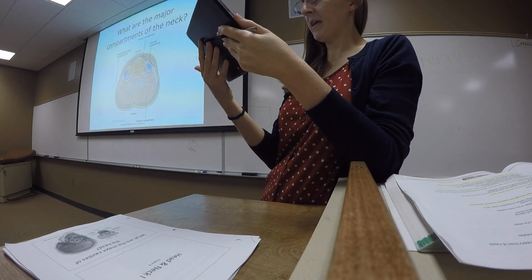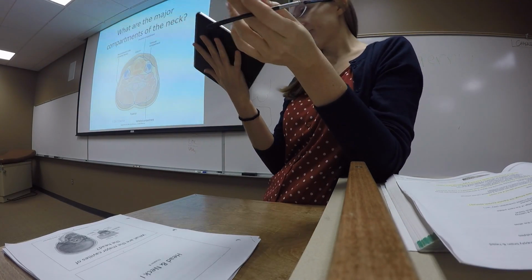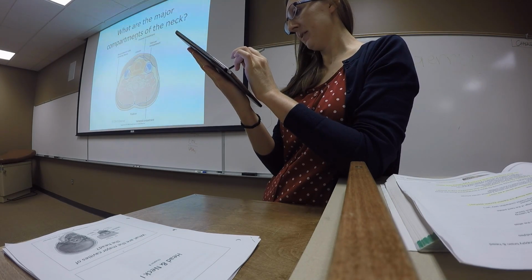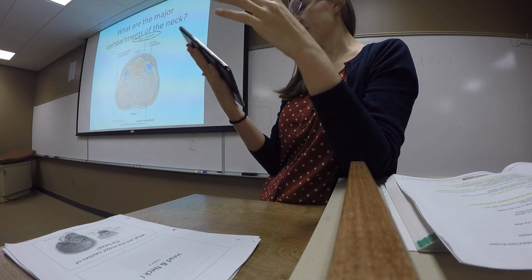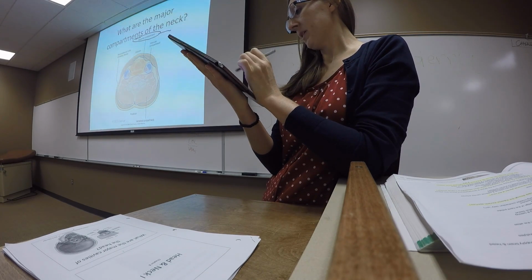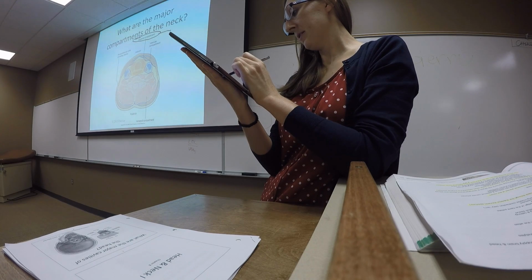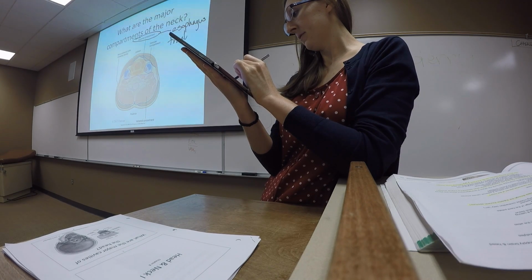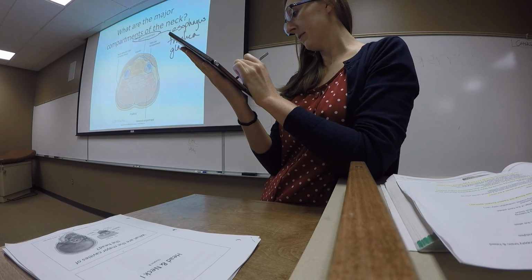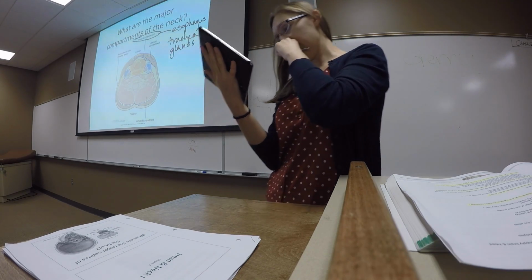All right, so then in the neck we also have some major compartments. So we'll start with the visceral compartment. The visceral compartment, and these are all fascia bound, contains the esophagus, the trachea, and the related glands. So like the thyroid gland.